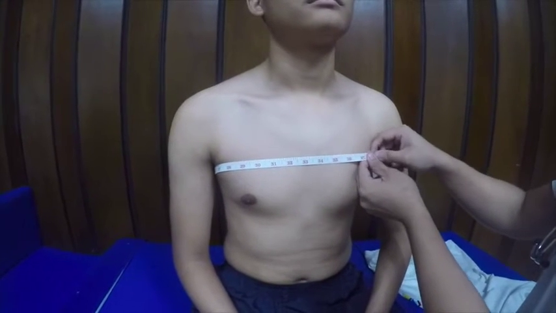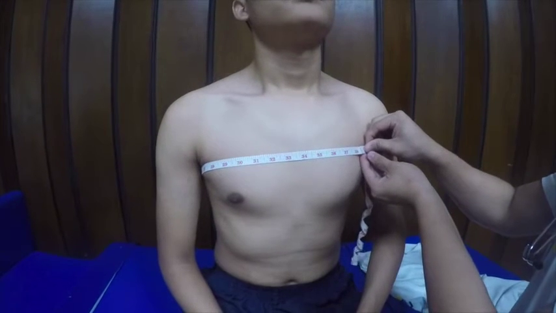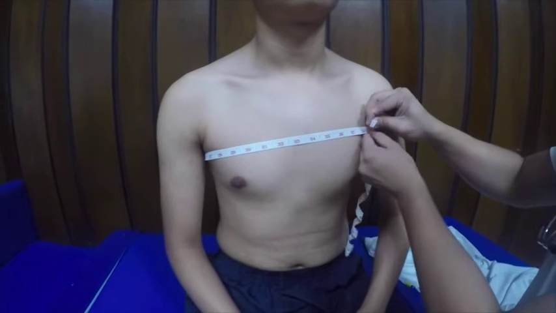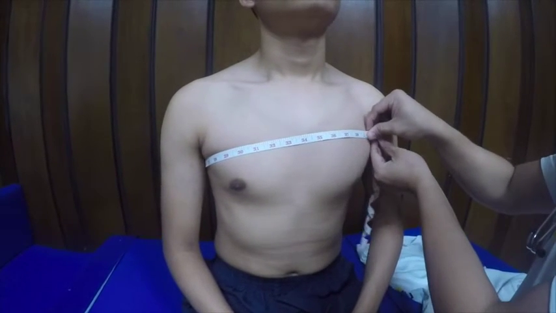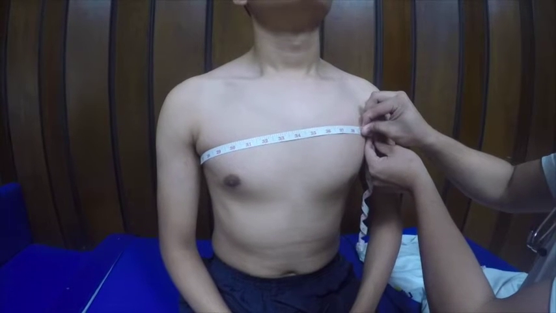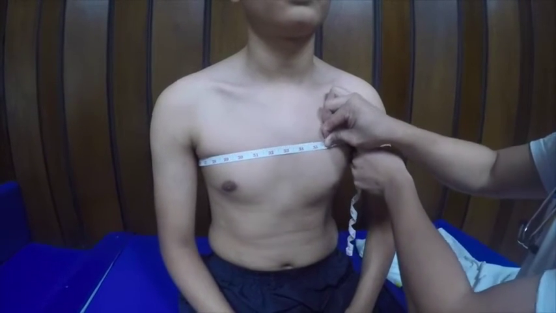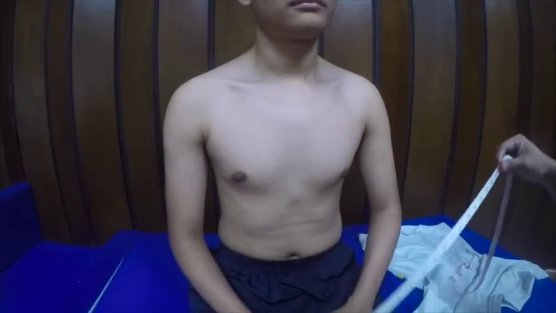So, deep breath. Exhale deeply. Okay, sir, deep breath again. Exhale deeply. Okay. So, that's normal. Next, the xiphoid process.